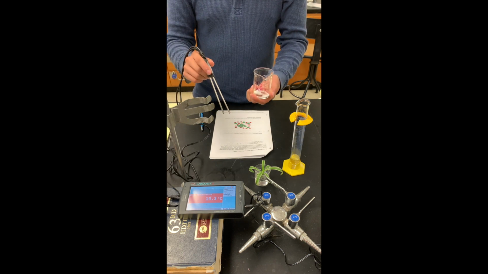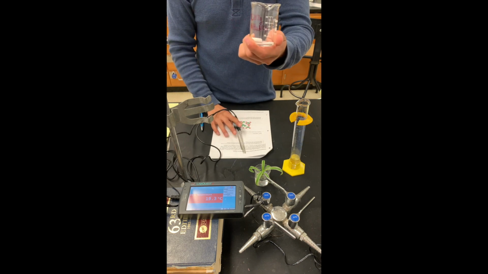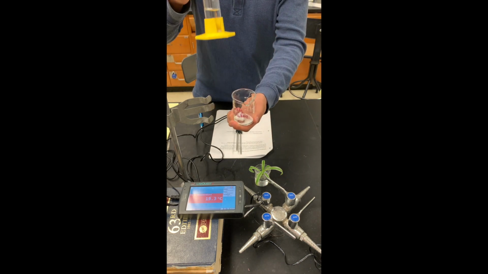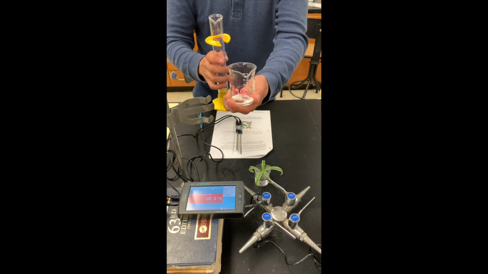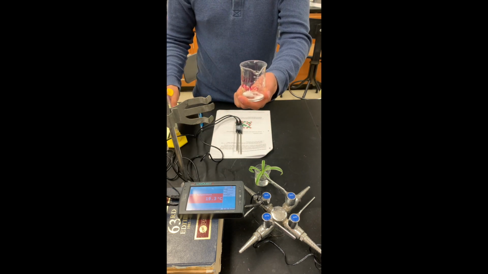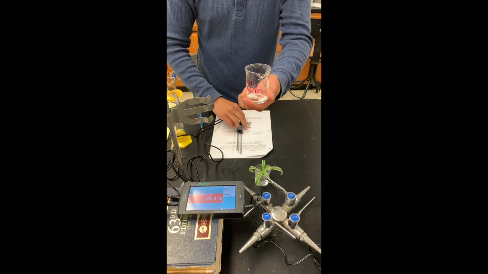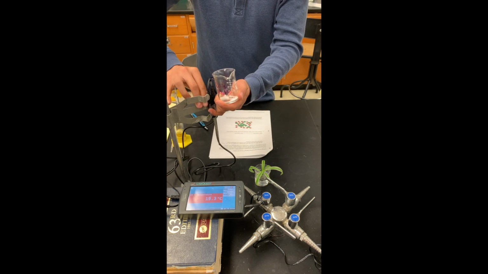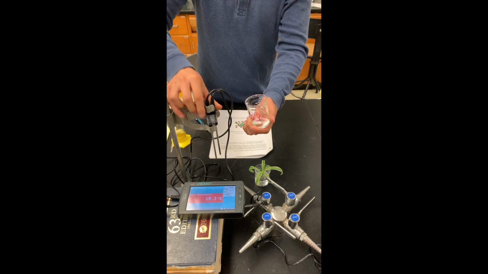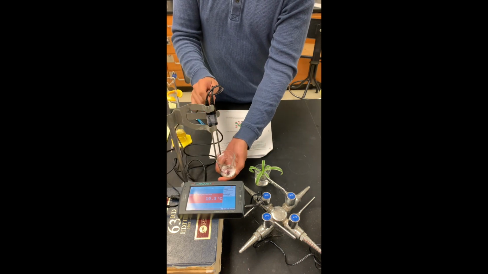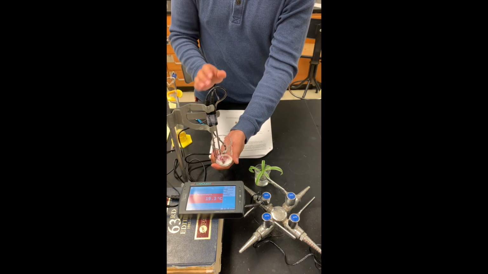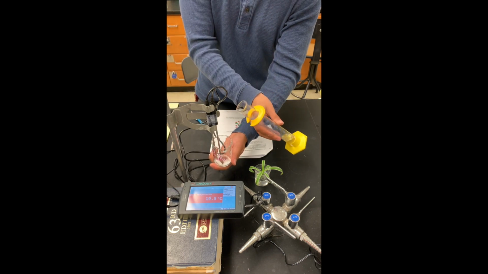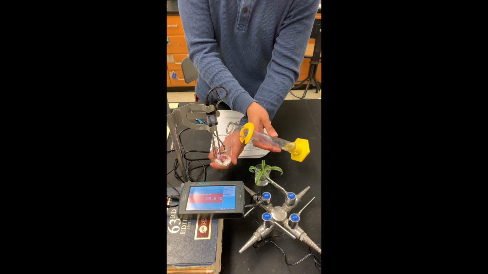What I will be doing is pouring this small amount of water into the beaker of ammonium nitrate, and I will be measuring its initial and its final temperature. So the first step is, I will be setting up the LabQuest here, and then I will place the temperature probe in there, and I will go ahead and add the small amount of water.